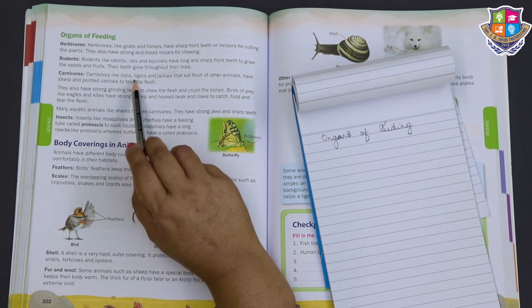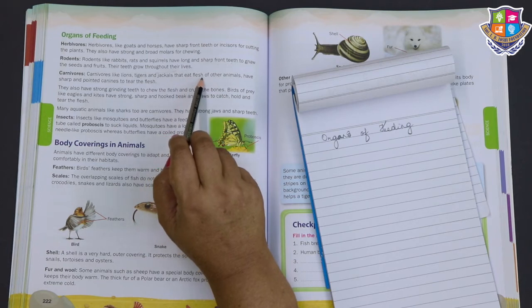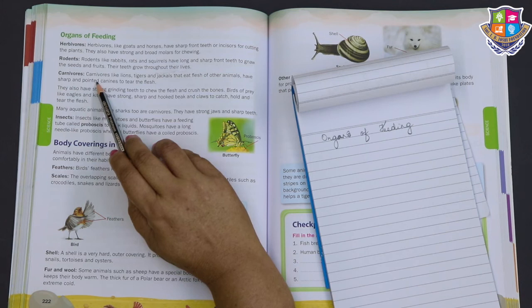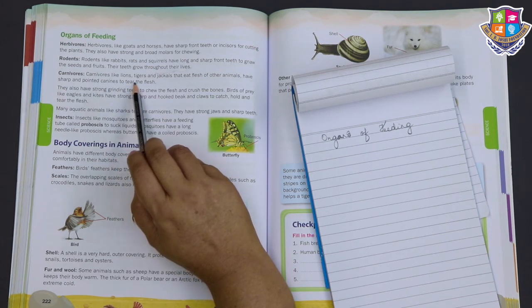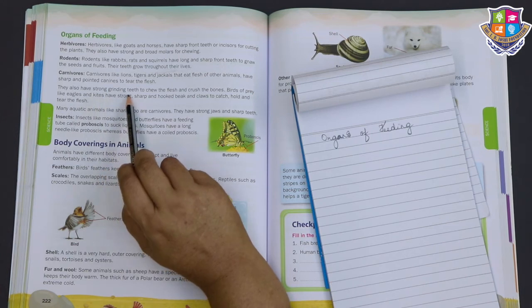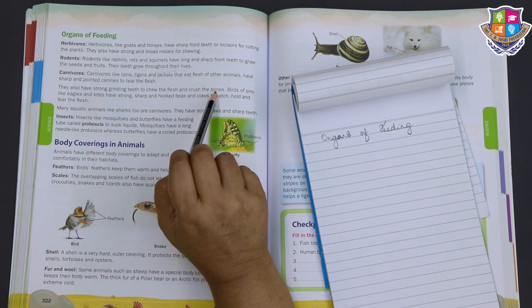Carnivores like lions, tigers and jackals that eat flesh of other animals have sharp and pointed canines to tear the flesh. They also have strong grinding teeth to chew the flesh and crush the bones.